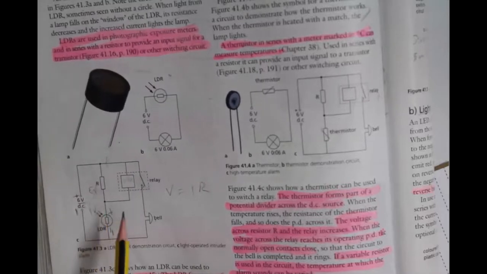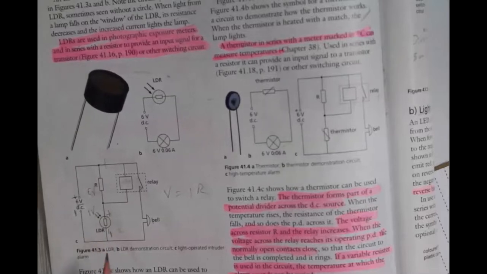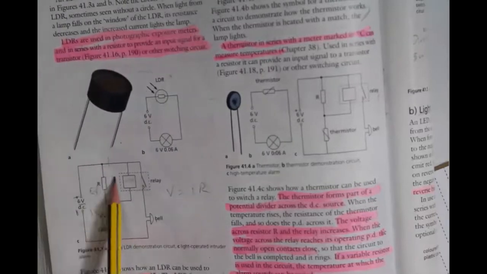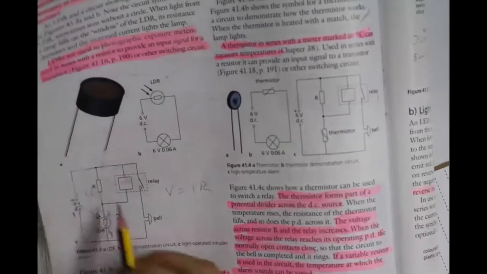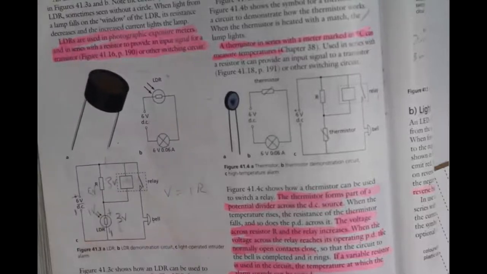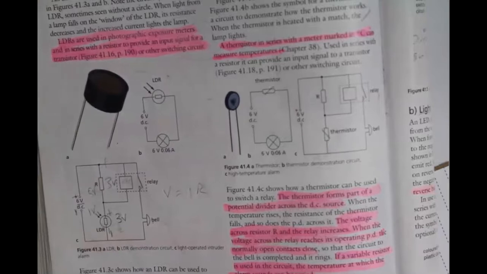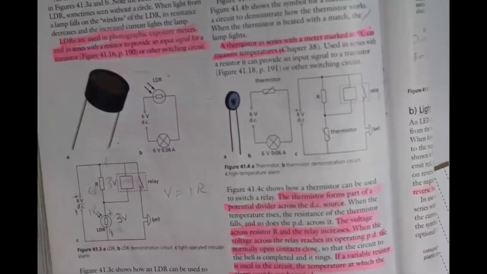For example, before the light fell on the LDR, the potential difference was divided equally, 3 volts and 3 volts. Can you please write a little darker? 3 volts, 3 volts. And now when the light fell on it, the resistance decreased, and so the voltage decreased, from 3 volts to 1 volt.